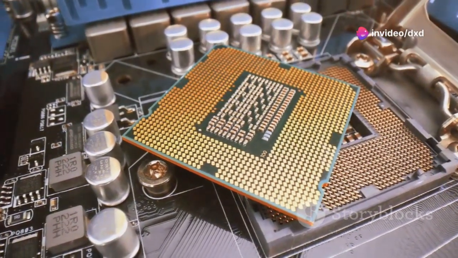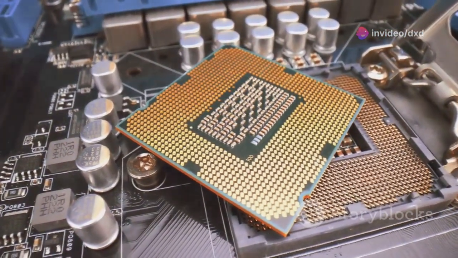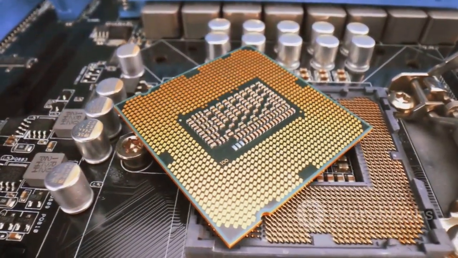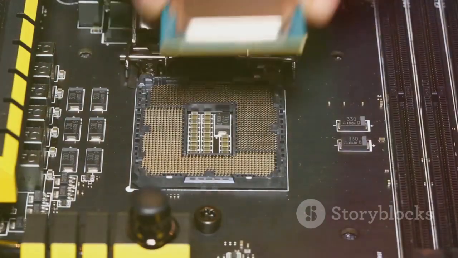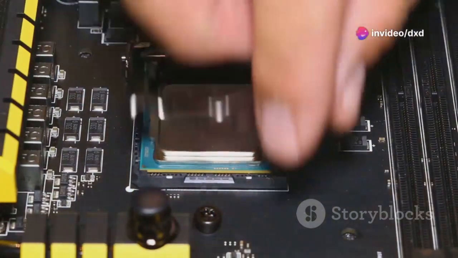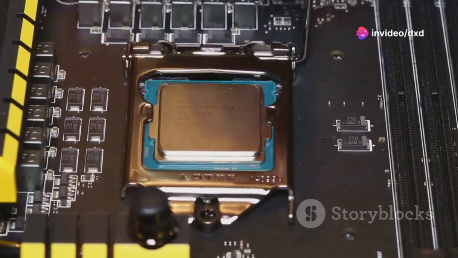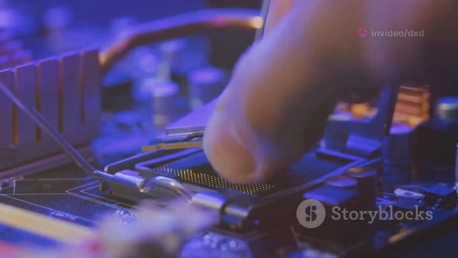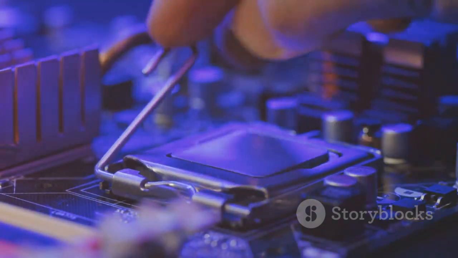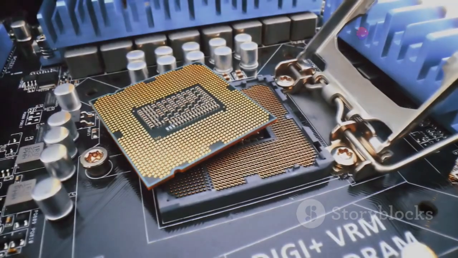This is why modern CPUs are designed with multiple cores and threads to keep up with the increasing demands of today's software and applications. Upgrading to a CPU with more cores and threads can significantly improve your computer's performance, making it faster and more responsive. Whether you're a gamer, a video editor, or just someone who likes to have multiple applications open at once, a powerful CPU can make all the difference.